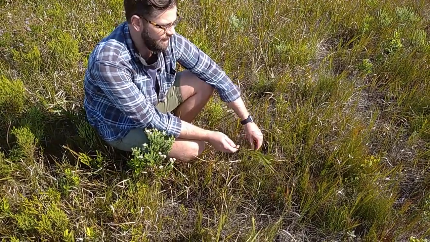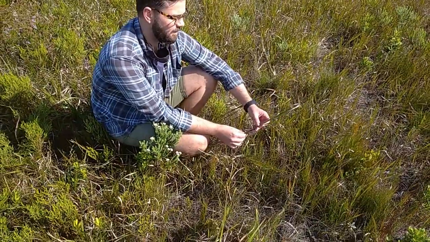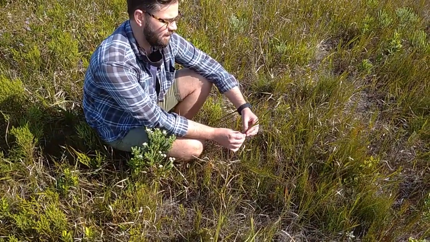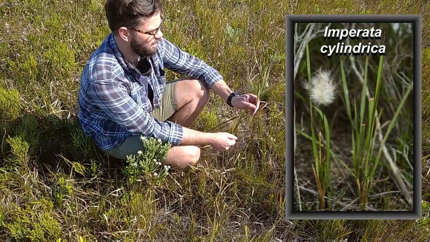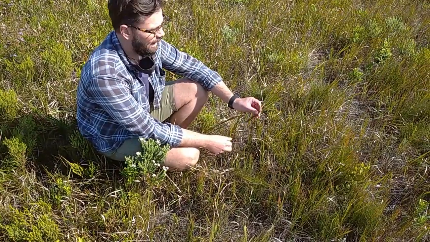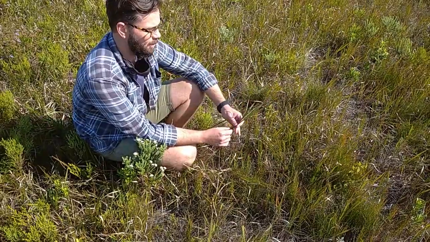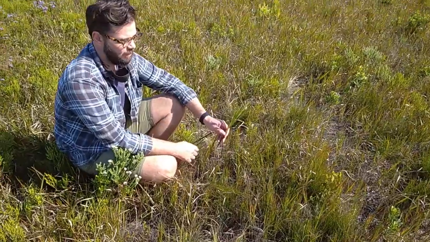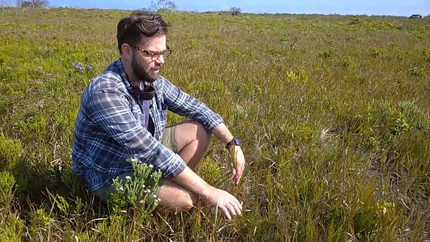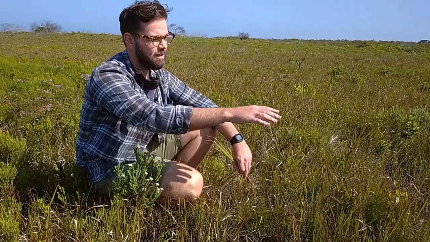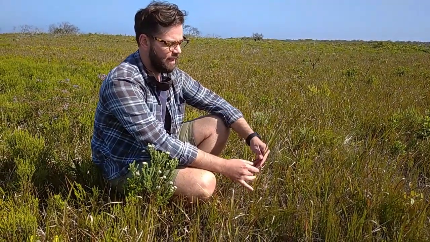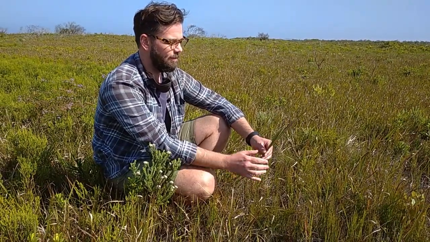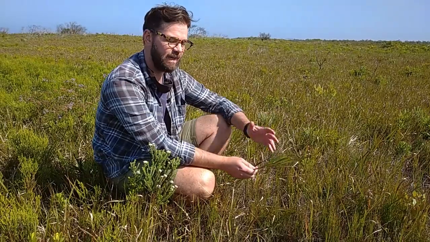The other graminoid that is quite dominant in our dune landscapes around here is this grass. This is Imperata cylindrica, and the distribution of these different graminoids is largely controlled by microtopography. So the restios really occur in slightly drier areas, higher up on the dunes, and the grass Imperata cylindrica becomes the dominant component in slightly lower bottomlands, in valley bottoms, and especially in seasonal wetlands.